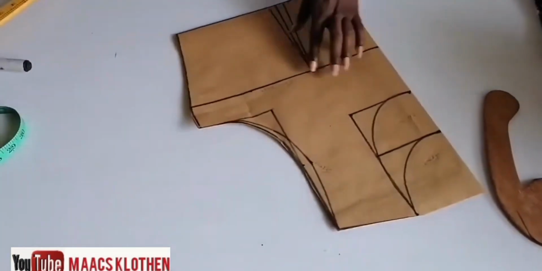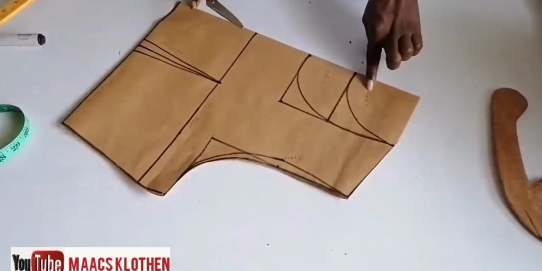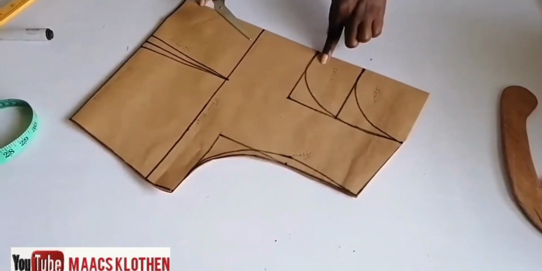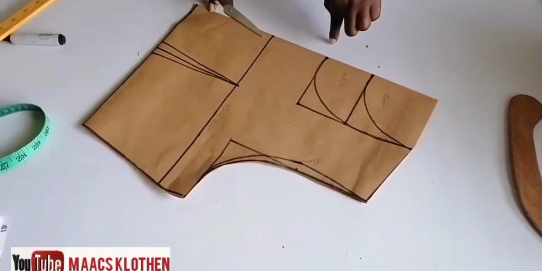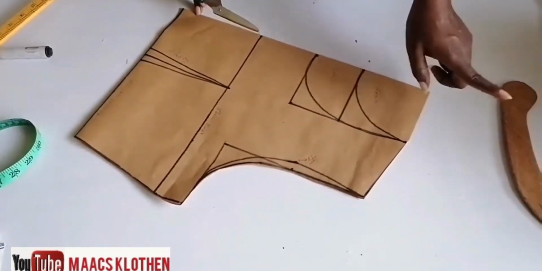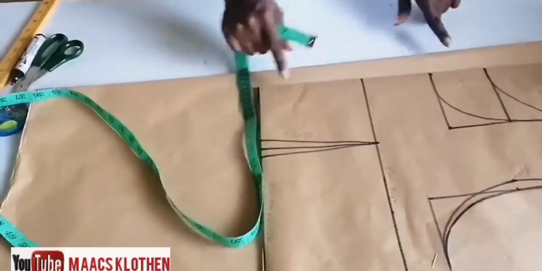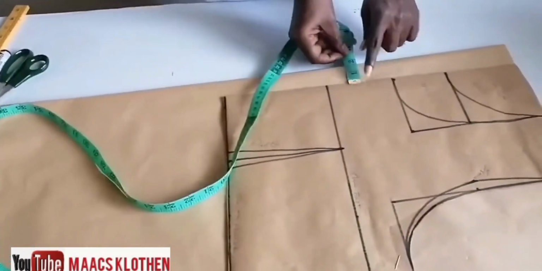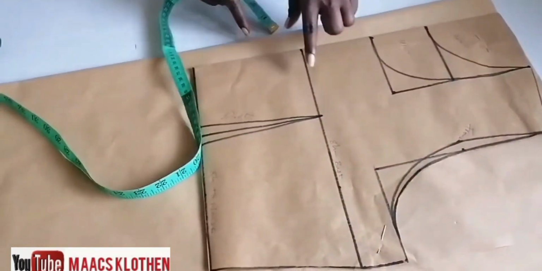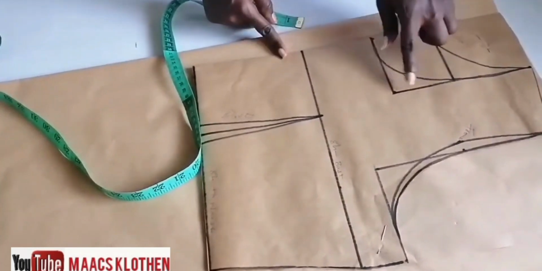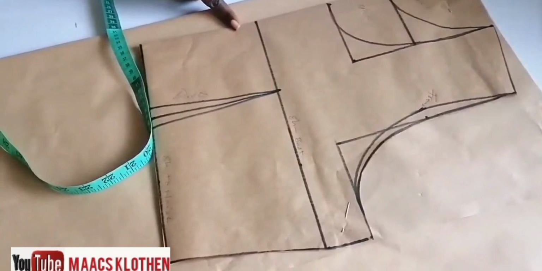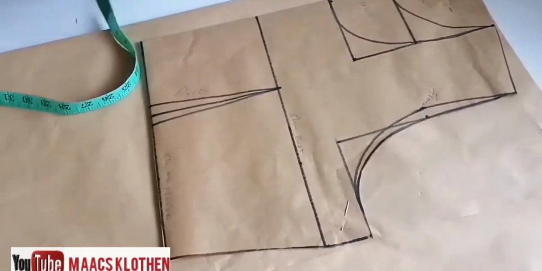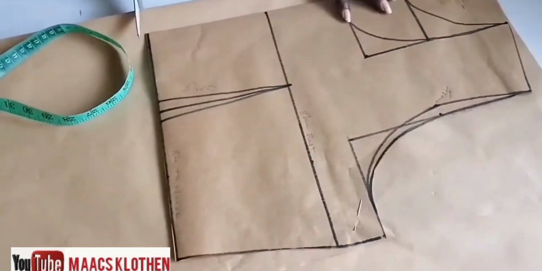Now when we get to the neck area, because this is for front neck and this is for back neck, we have to trace the neck at the back area so that we can cut the front. So we have another paper for the back measurement, and at the back we have a zip line, and the zip line is 1.5, and we are going to trace the lines in it so that we can cut our back neck separate from the front neck. Okay, so we'll cut this off.